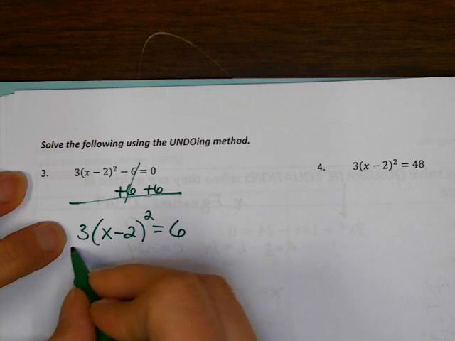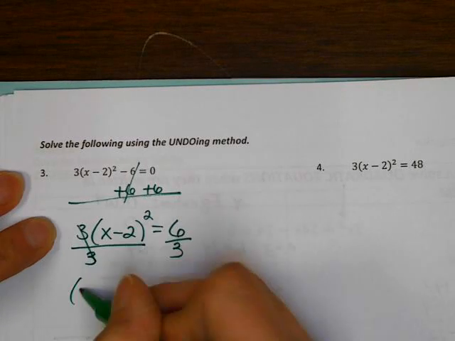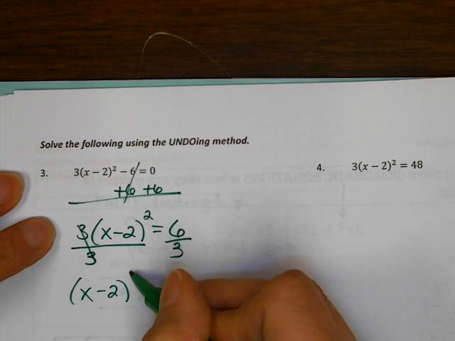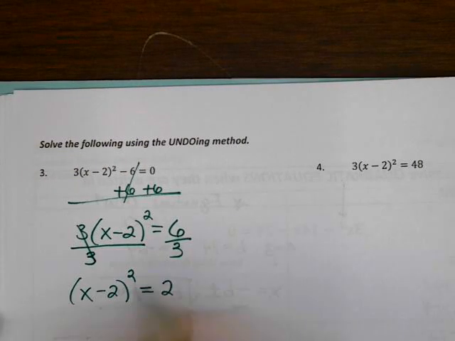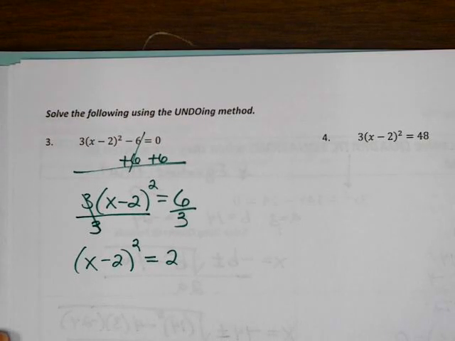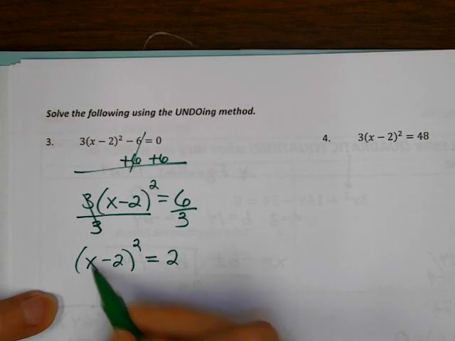All right, we're getting closer, but the x is still not isolated. Let's divide both sides by 3. X minus 2 quantity squared equals a 2. Okay? Now I have to be very careful here. I cannot add 2 because this whole quantity is being squared. It's stuck in the quantity.